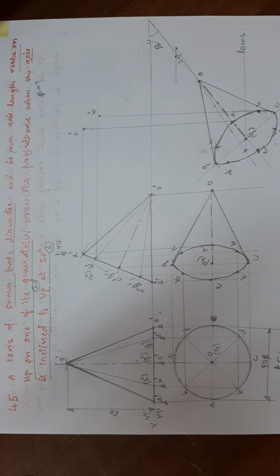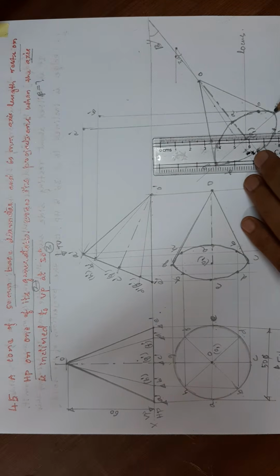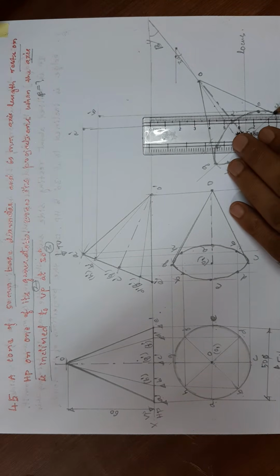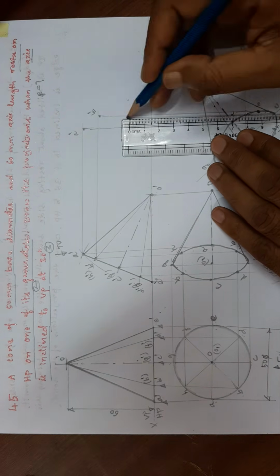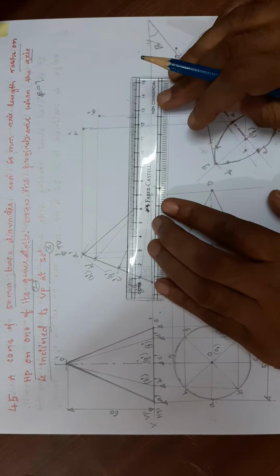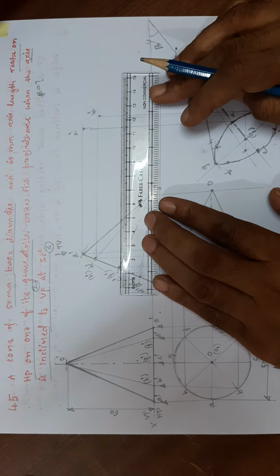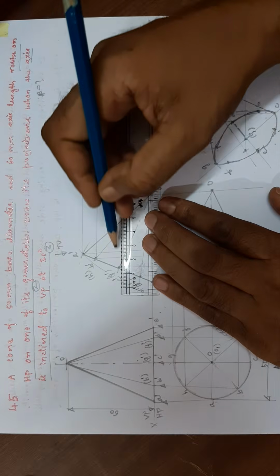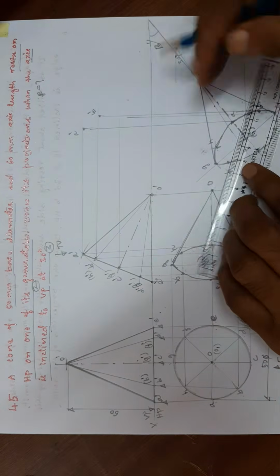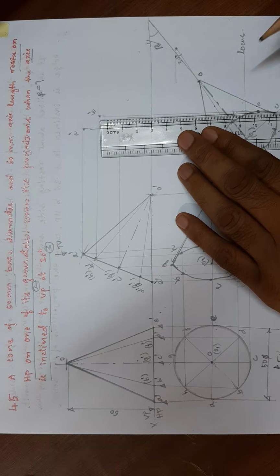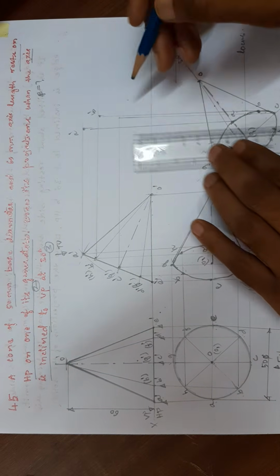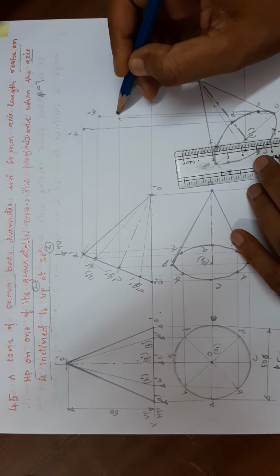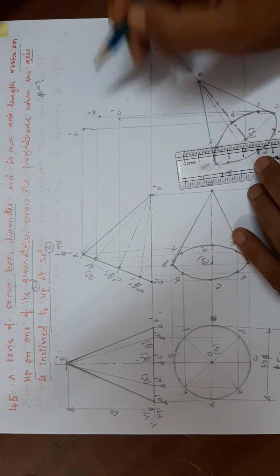Next C, vertical projector line from C, horizontal projector line from C, and this point is C dash.